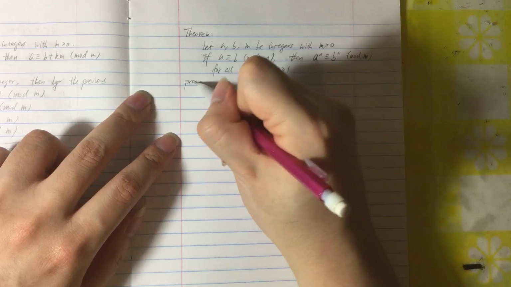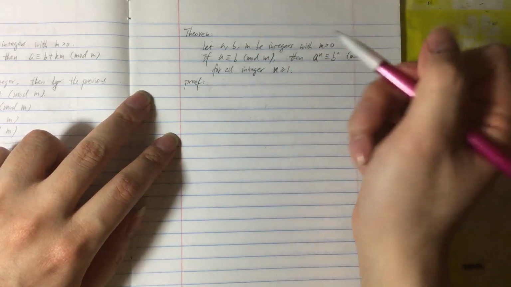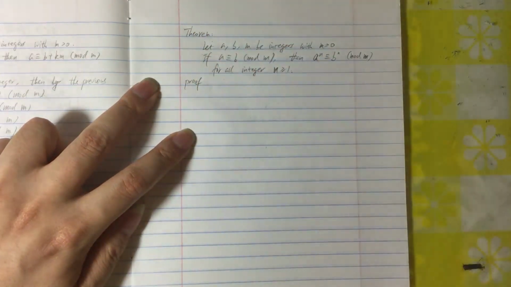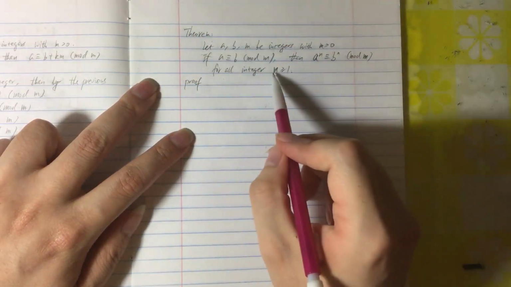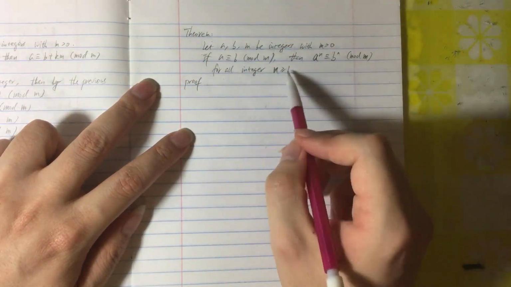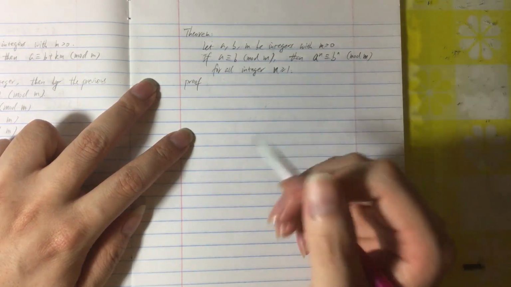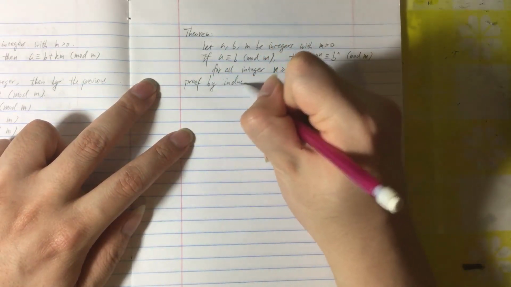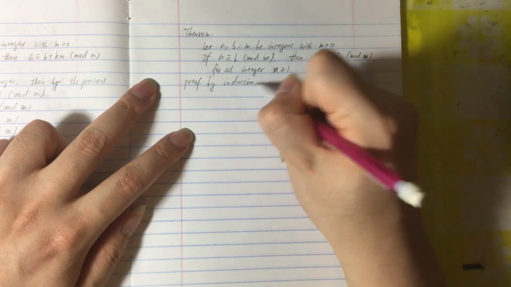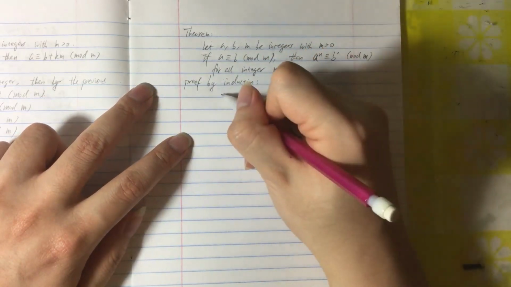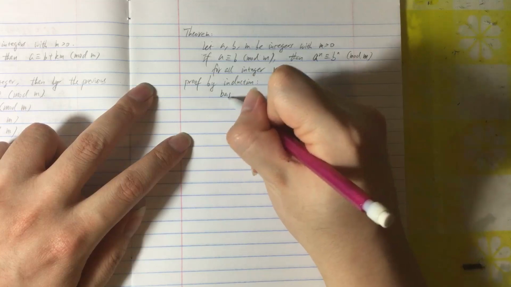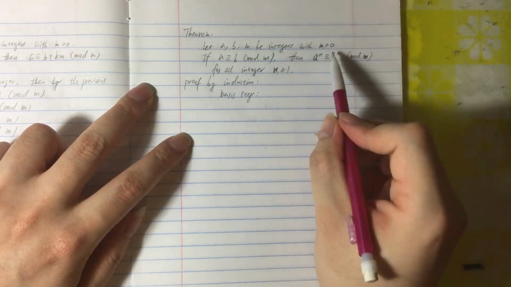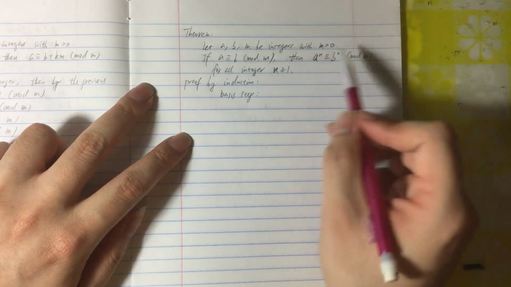How do we prove this theorem? We can try to prove it by mathematical induction. We want to prove this statement is true for all integers n greater than or equal to 1. So, induction, the basis step: verify that this statement is true when n equals 1.